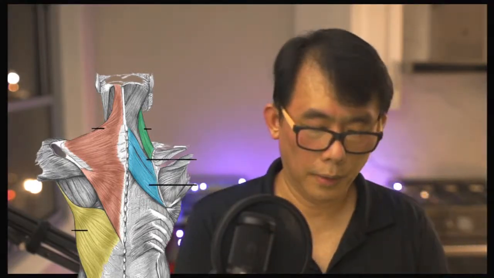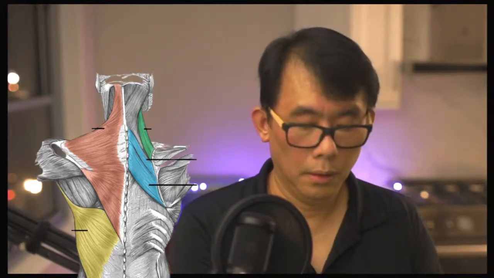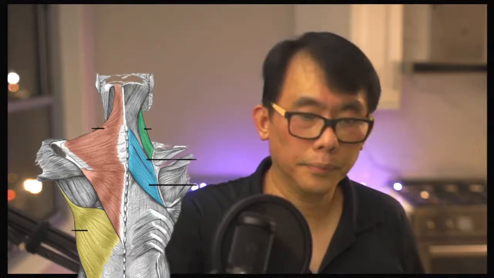So, back to our notes. These are the most common in people with upper back pain. Upper back pain is usually muscle strain.